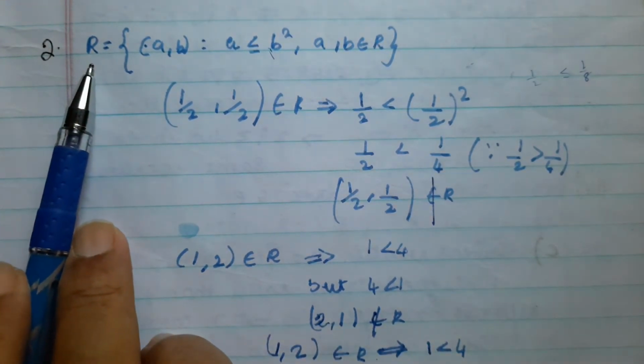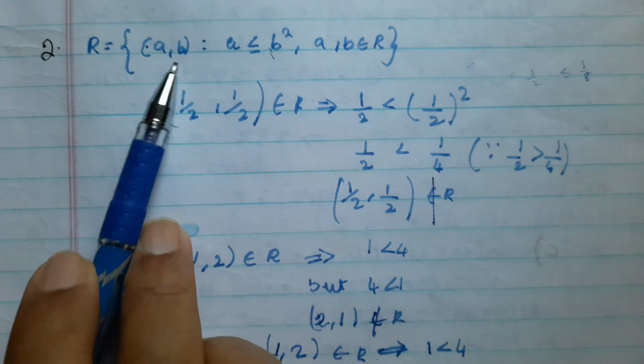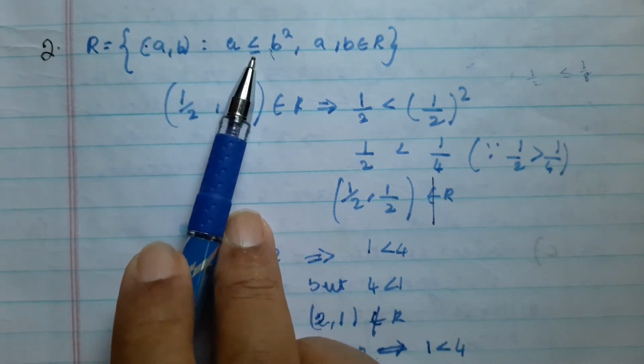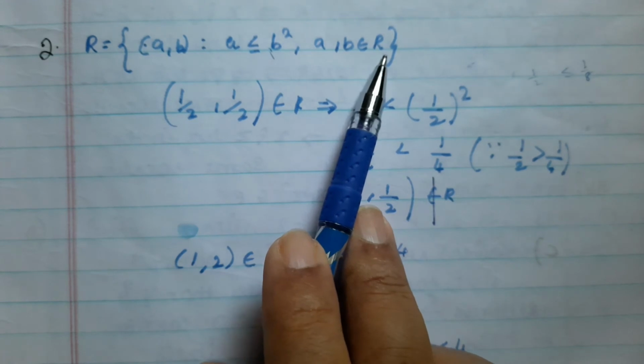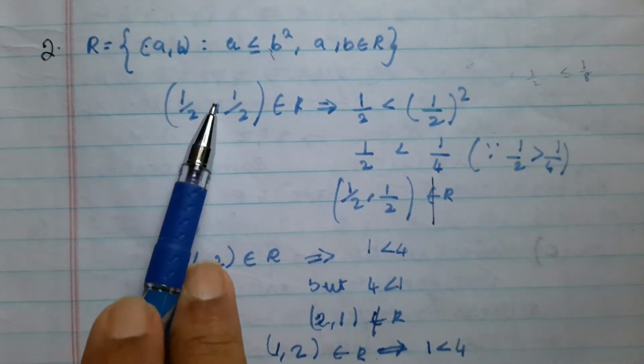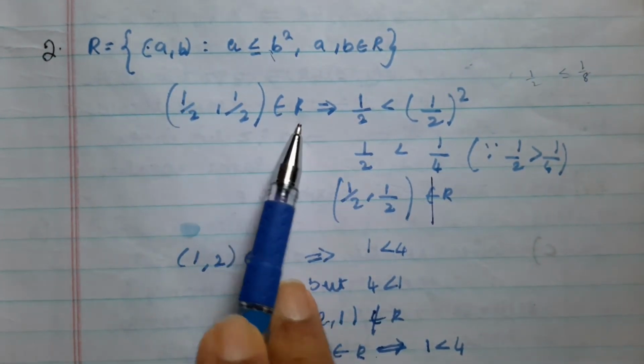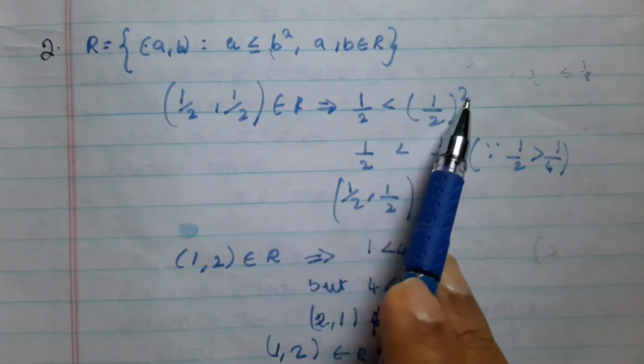Question number 2. R equal to (a, b). The a value is always less than or equal to b square. (a, b) belongs to R. So, (1/2, 1/2) belongs to R. 1/2 less than (1/2) whole square.